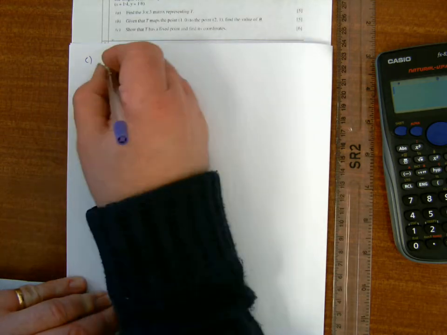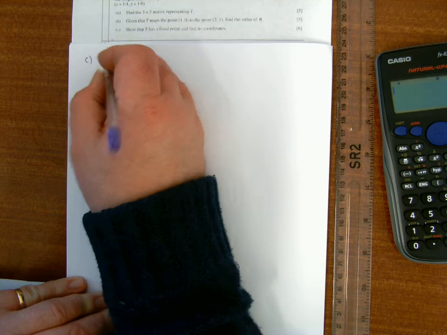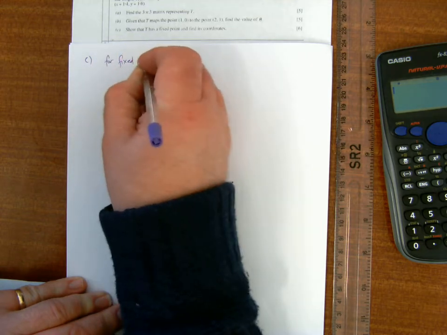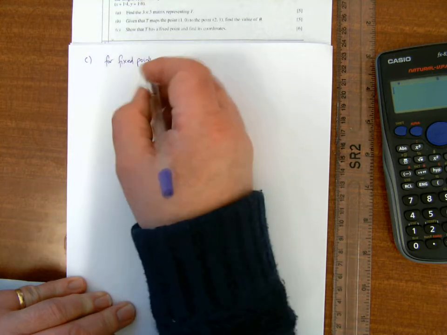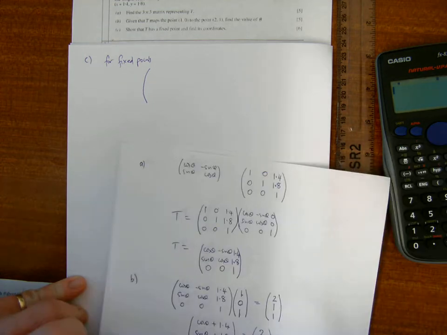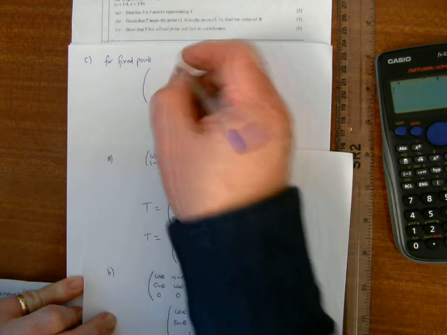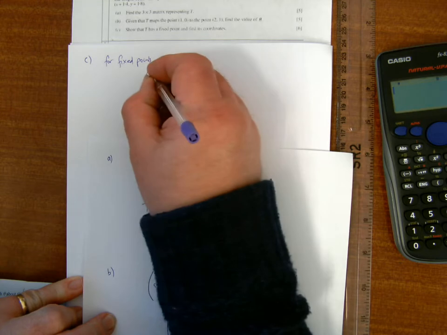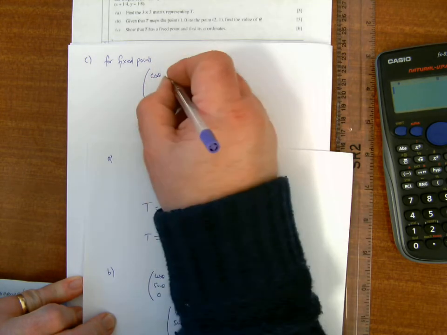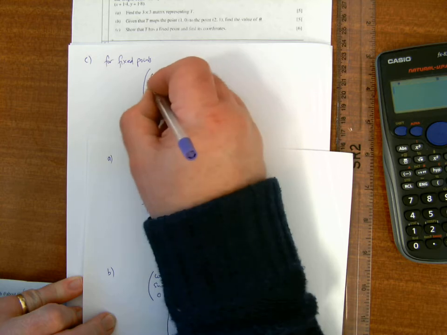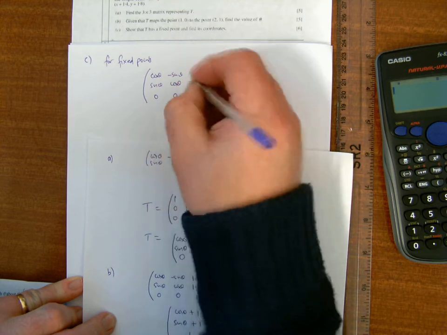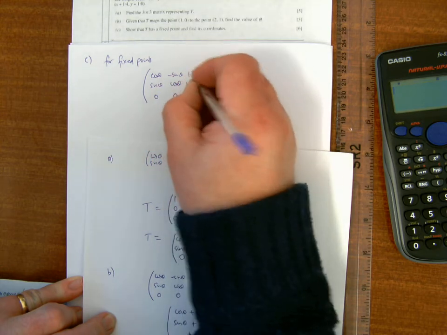Well, fixed points are mapped onto themselves. Okay, so for the fixed points, I operate matrix T, which is cos theta, minus sin theta, cos theta, 0, 0, 1, 1.8, 1.4.